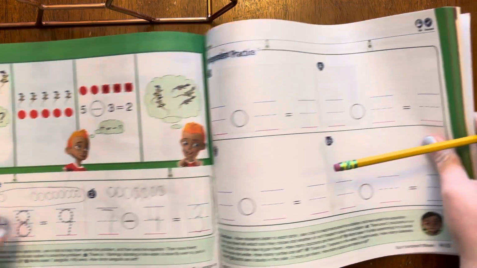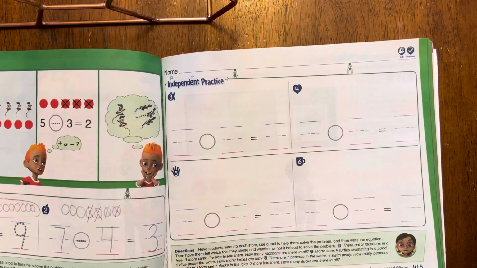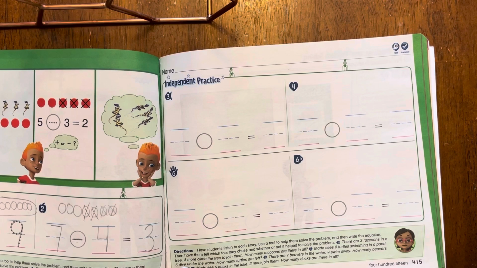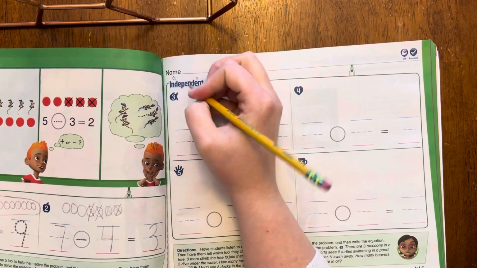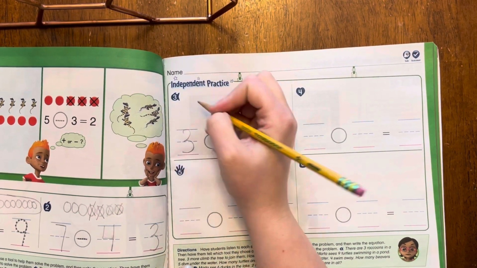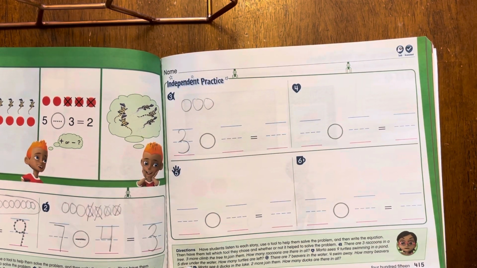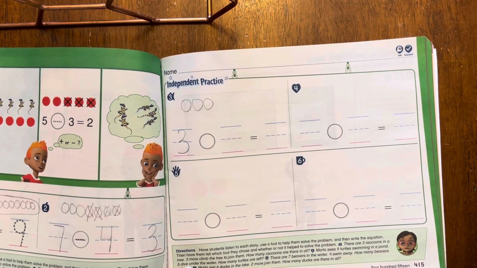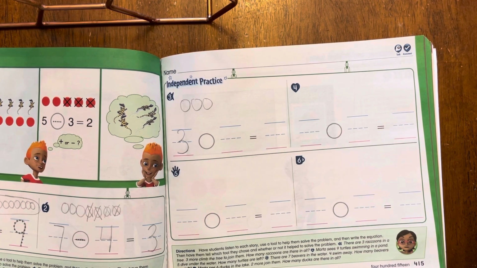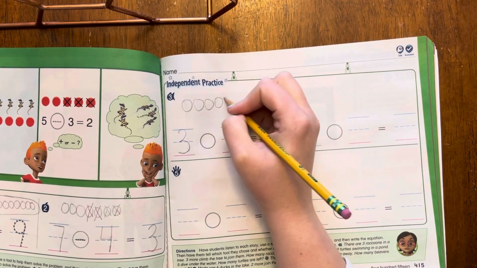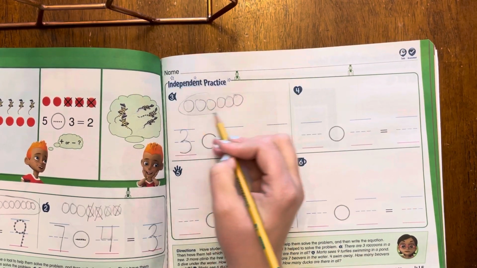Okay, so let's be careful and listen to these problems. Number 3 says, there are 3 raccoons in a tree. So we know that we start with 3. So let's write the number 3 and draw 3. Okay? Now listen carefully. 3 more climb the tree and join them. Are they taking away or are we adding? Are they joining in? They're joining in. So 3 more join them. So this is all together.